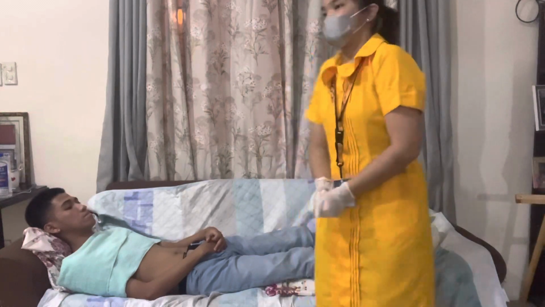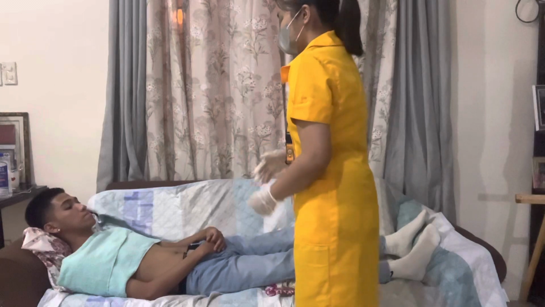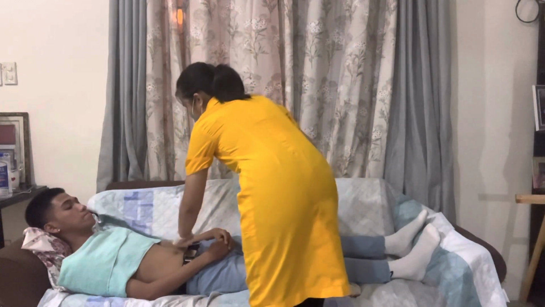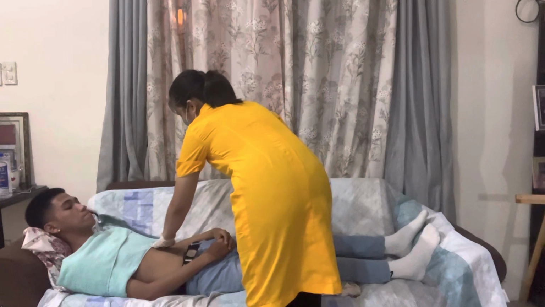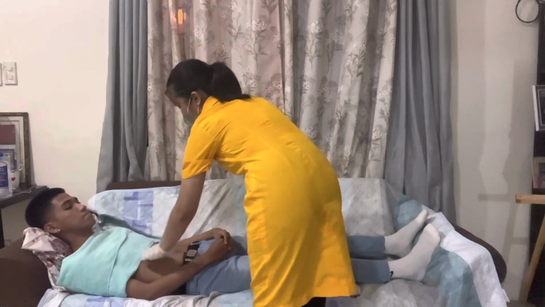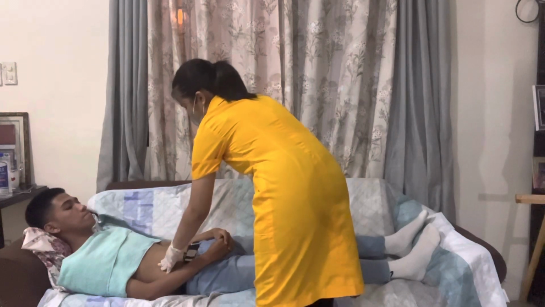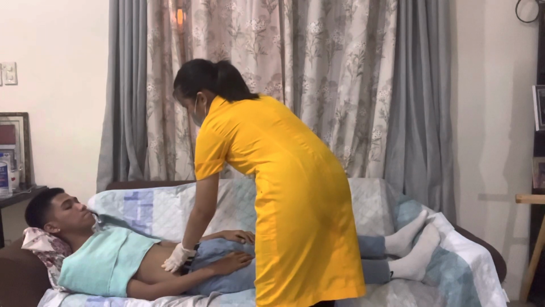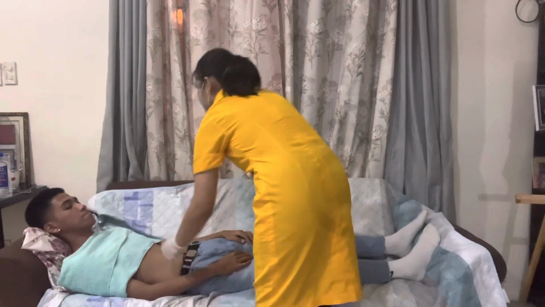So, sir, I will lightly palpate all nine regions of your abdomen, observing for any guarding behaviors which indicate pain or discomfort, as well as observing for facial changes of the client.